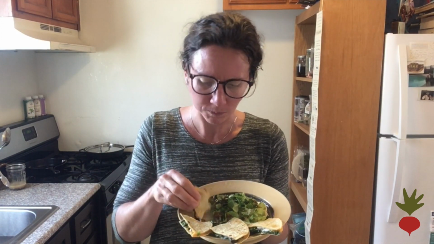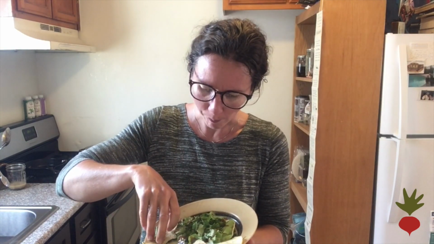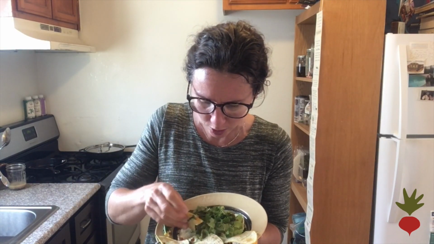Mmm. Let me taste it with some of the lettuce and the cilantro. Mmm. That's the best. It makes it extra fresh. Thumbs up. 2 thumbs up. If I had 2 hands, right? Not a plate in my hand.